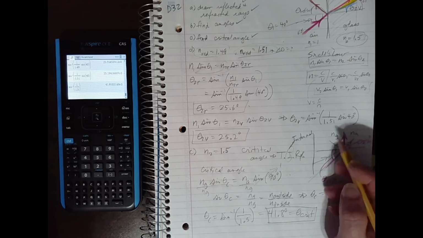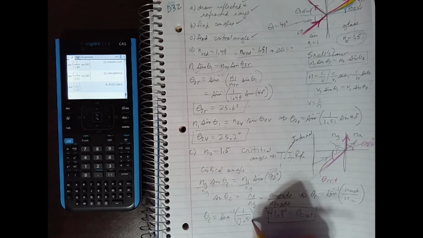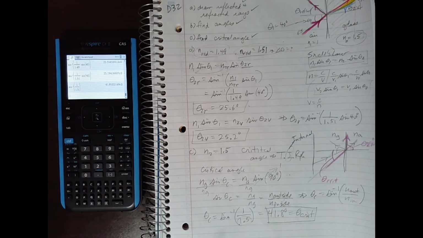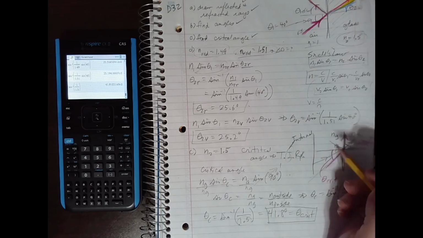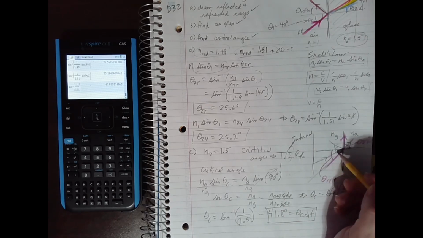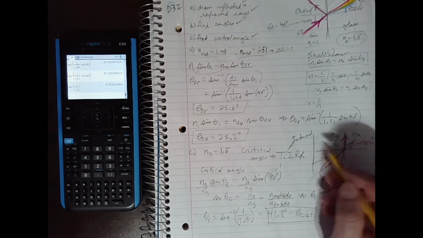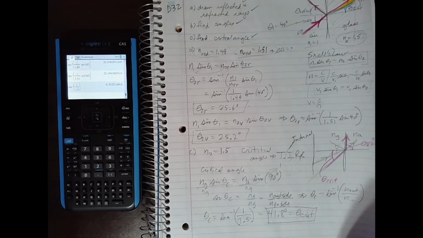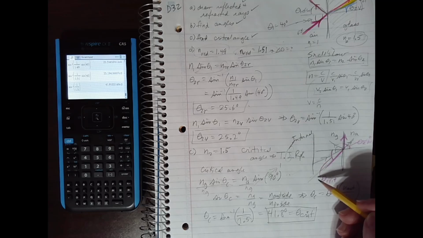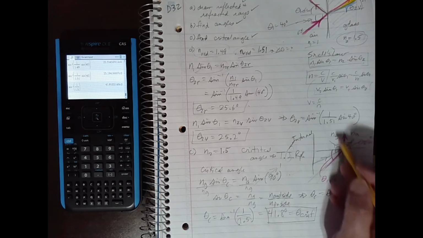All right, and so this is what makes diamonds sparkle. Diamonds have a pretty high n, index of refraction, like 2.5 or something like that. And so it has an even smaller critical angle. And so lots of light that gets in gets trapped and bounces around and makes the diamond all sparkly and pretty, right?